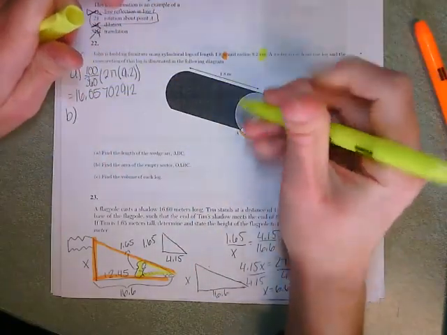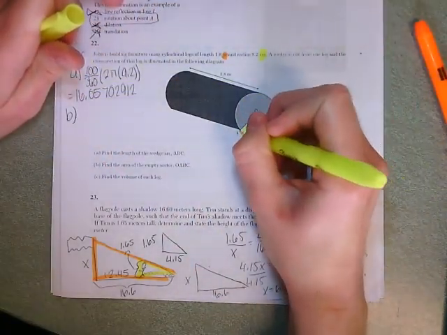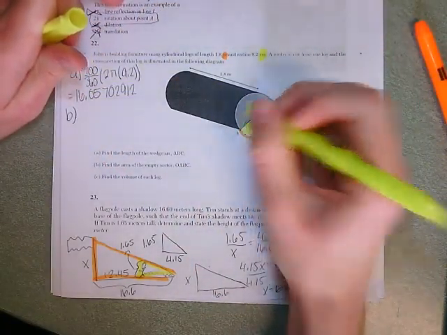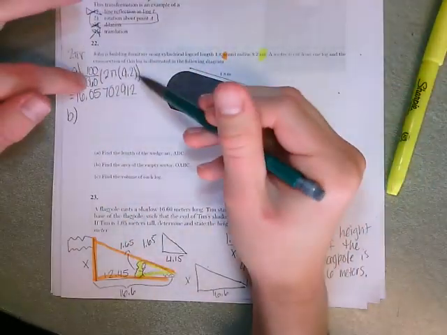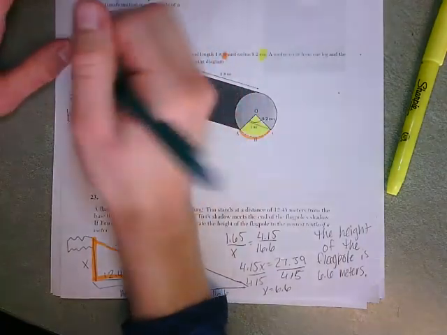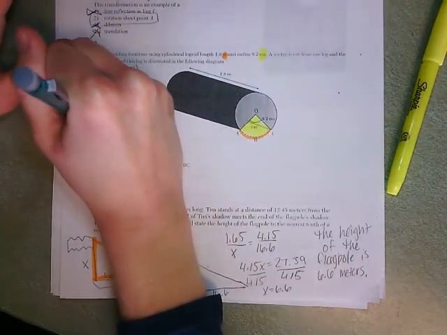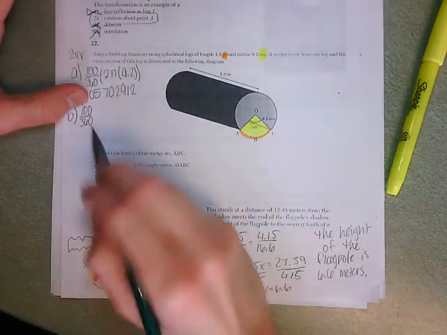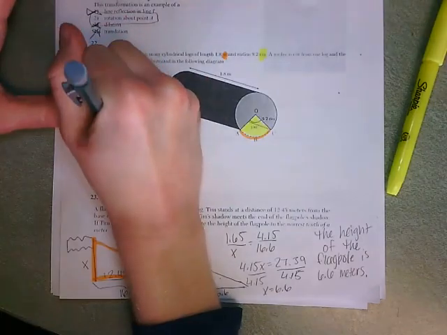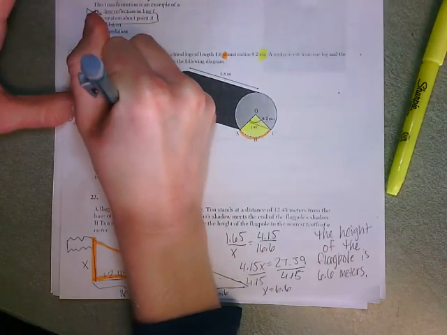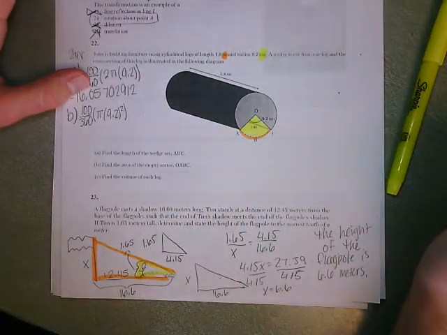Now, we want to find the area of the empty sector, this part right here. So we want to find the area of all of this. Now remember, to find the area of the sector, we do the same thing, but we multiply it by the area of the circle. So central angle over 360 times the area of the whole circle, so pi times radius 9.2 squared.